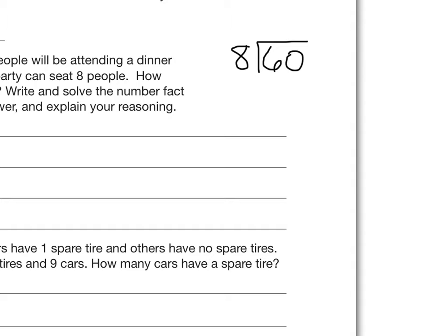So we start with the first, and we're going to look at 60 here. 60, and we have our 8. And I'm asking myself how many 8s go into 60 without going over. Well, let's just think about it this way. We can count by 8s. 8, 16, 24, 32, 40, 48. And remember, I'm trying to go as far as I can without going over 60.